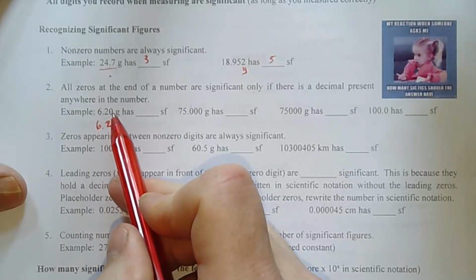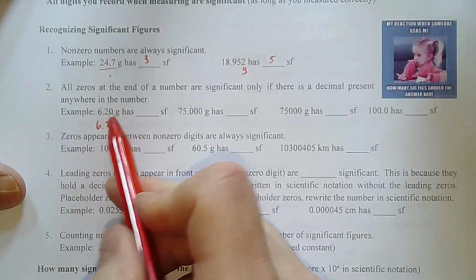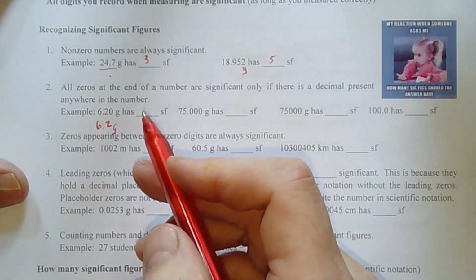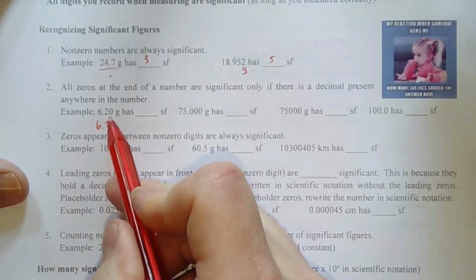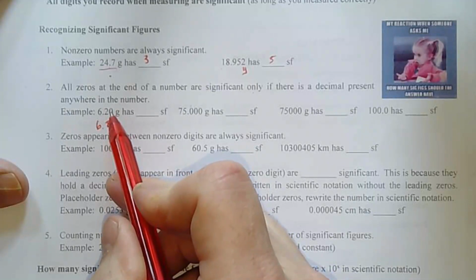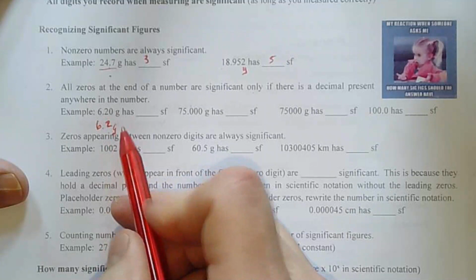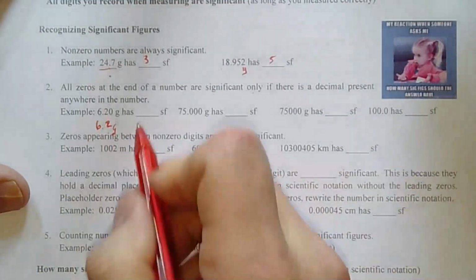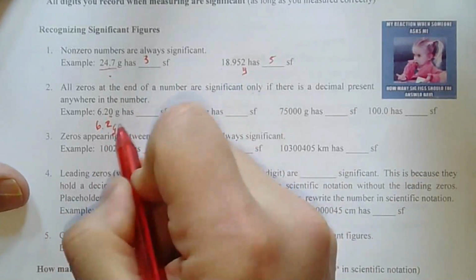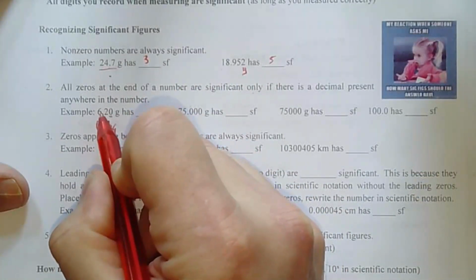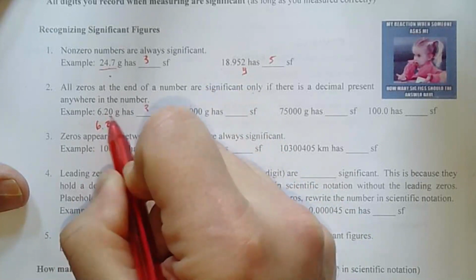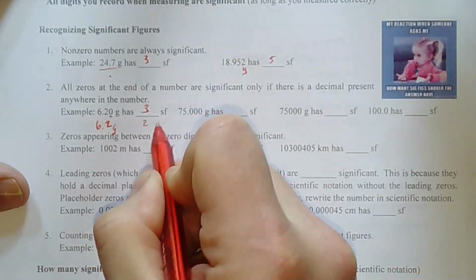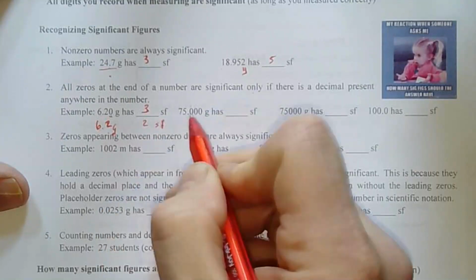Hopefully you can understand that if we didn't include this 0, it would still be 6.2, which mathematically has the same value as 6.20. If it doesn't change the value of the number by including that 0 or not, then that means that 0 is significant. So this 0 is significant, and these two values here are non-zero, so this 6.20 has 3 significant figures, where 6.2 only has 2 significant figures.